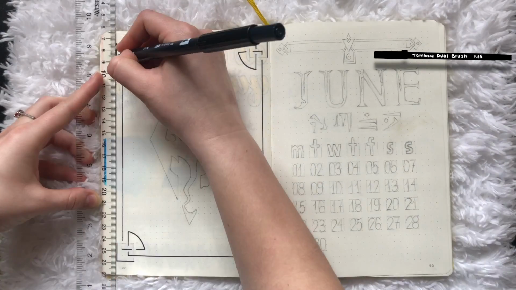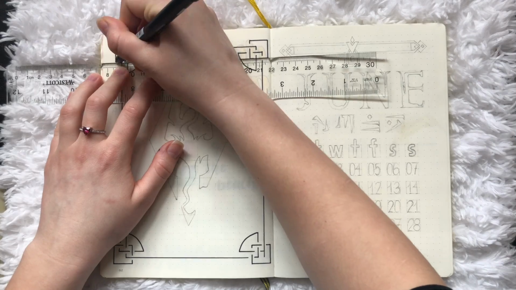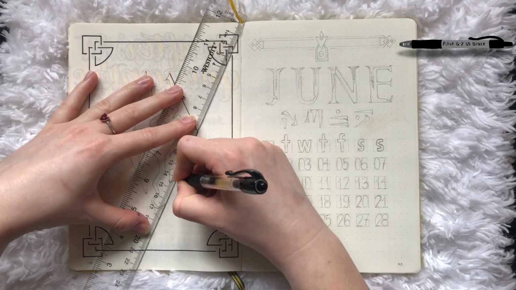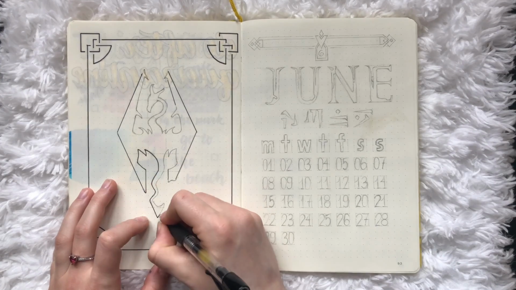Any supplies that I use will appear on the screen, so look out for those. Now finally, let's get into it. Of course, the opening page had to have the logo. For the border, I copied a design directly from the game.